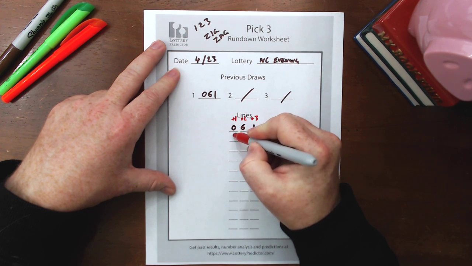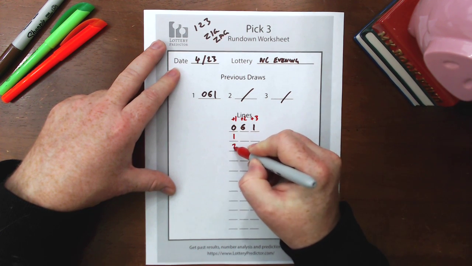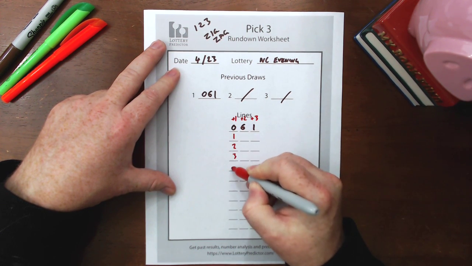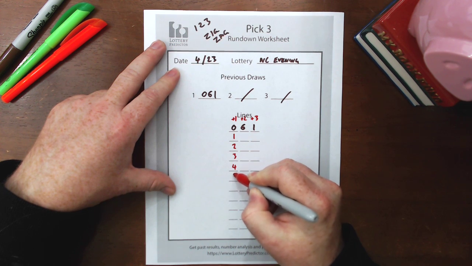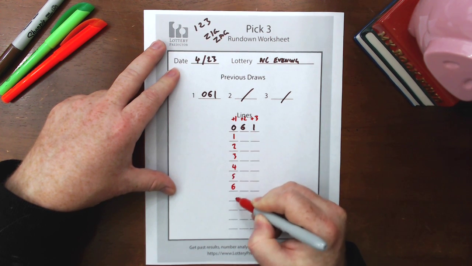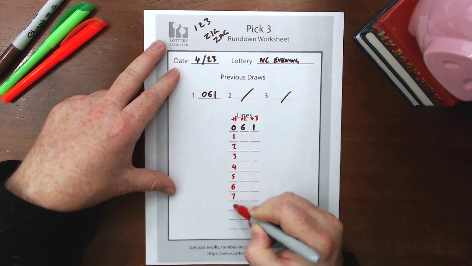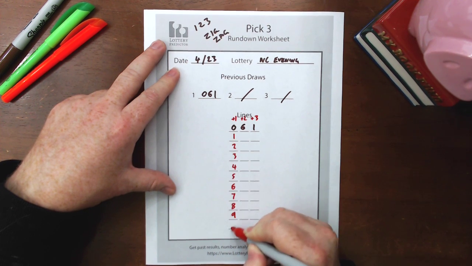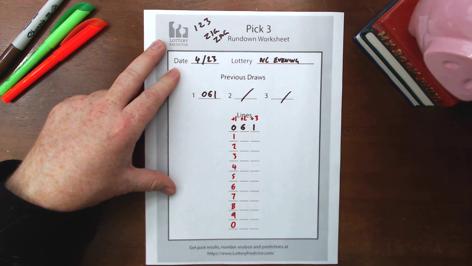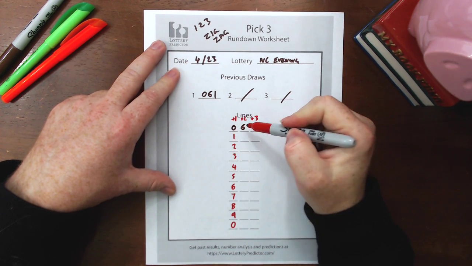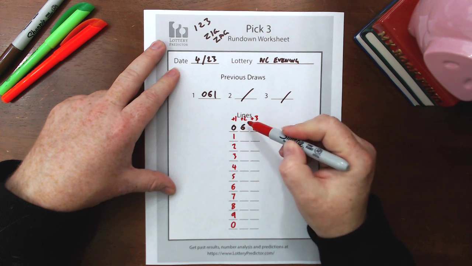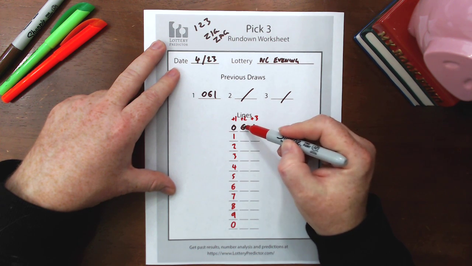So 0 plus 1 is 1, 1 plus 1 is 2, 2 plus 1 is 3, 3 plus 1 is 4, 4 plus 1 is 5, and then all the way down. It's basically just counting up. So there we go. Those are our results for our first, most left-hand column. We're going to do the same in the center column, but this time instead of adding 1, we're going to add 2 to it.